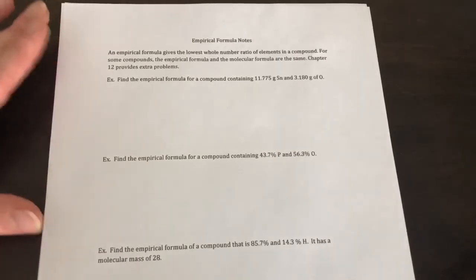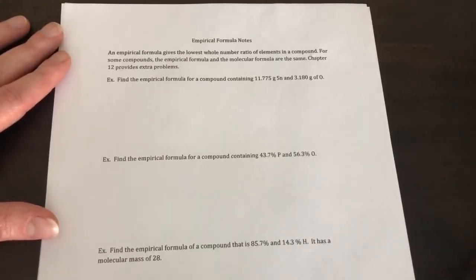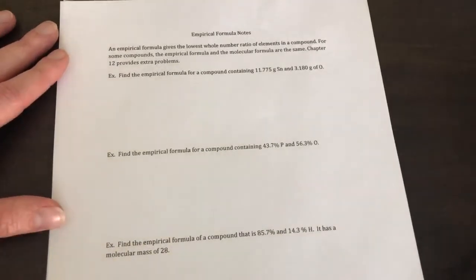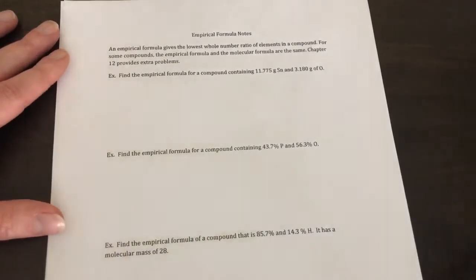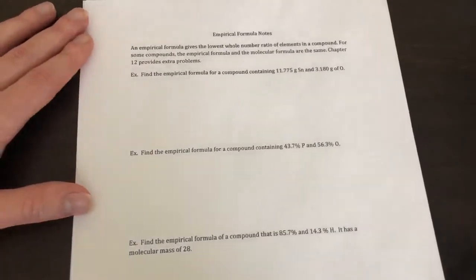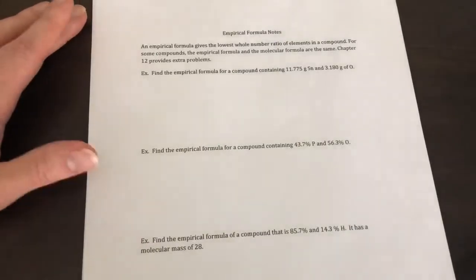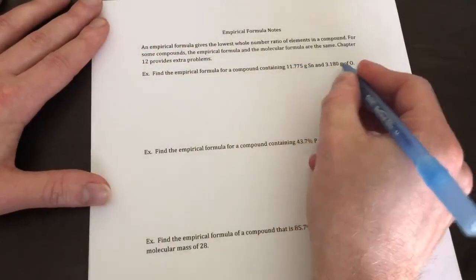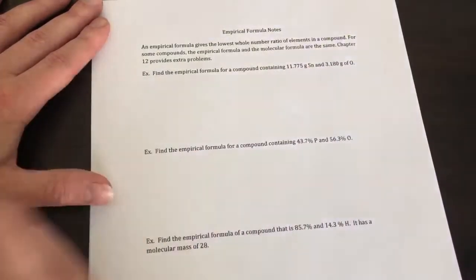So I'm going to tell you what a molecular formula is down here, okay? But it's the same exact steps. There's just one extra little step. Okay, so all these problems have the same steps, okay? Your first step is to convert each one of these elements to moles, okay?